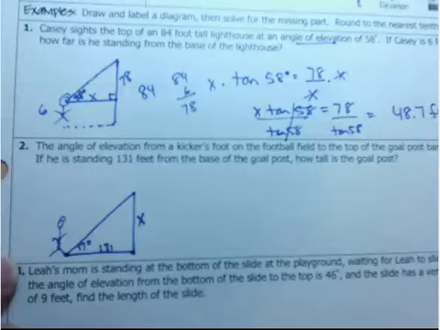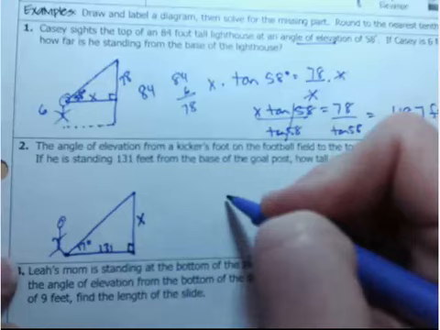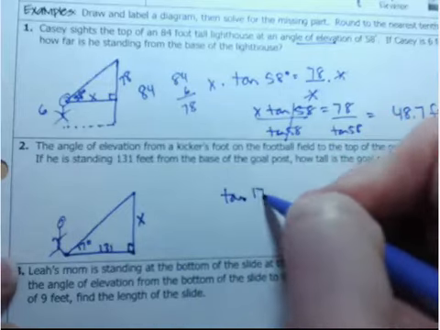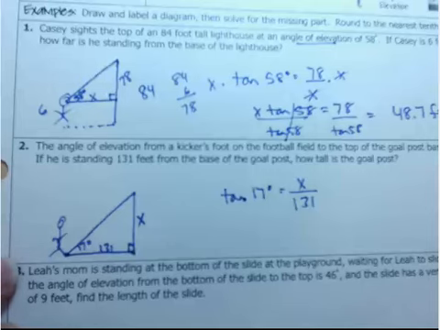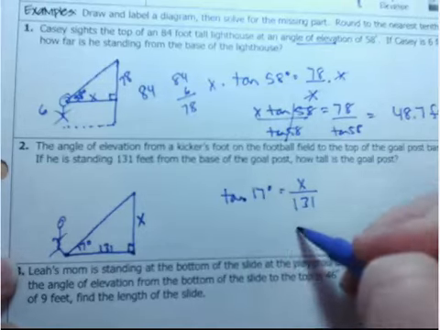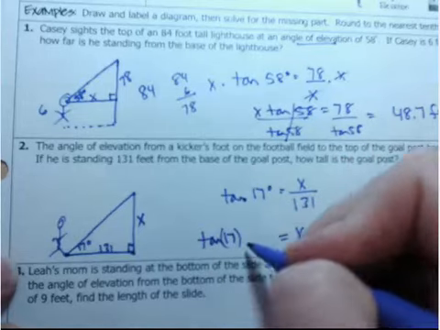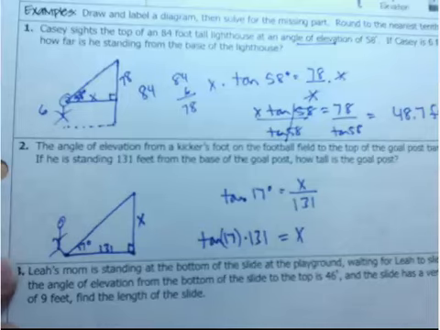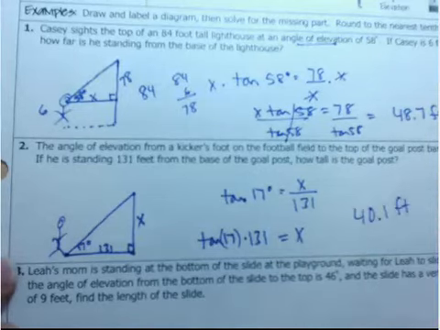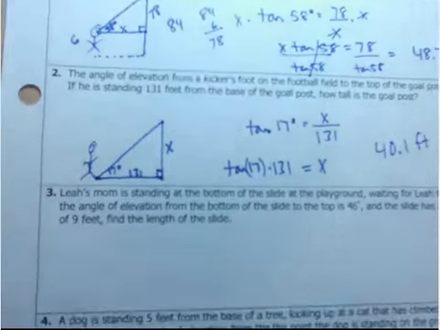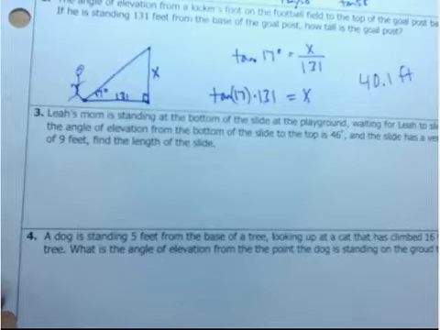Again, we think through what trig function we need to use. We have our right angle right here, so this is opposite over adjacent. So it's tangent 17 degrees is equal to x over 131. We're going to solve for x, and you should end up getting x is equal to 131 times tangent 17. Make sure you put parentheses around that 17 if you multiply the 131 by it on the right-hand side. Our answer then is 40.1 feet. All right, go ahead and work out number 3 and number 4. Pause the video, and then we'll check our answers.